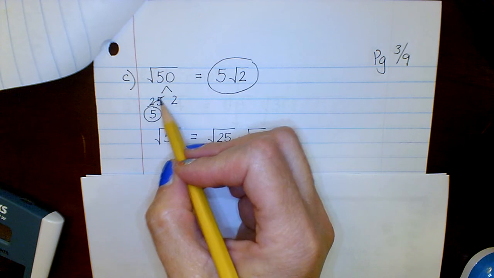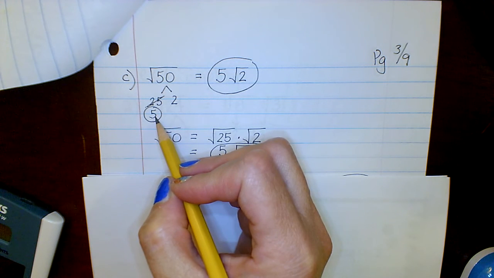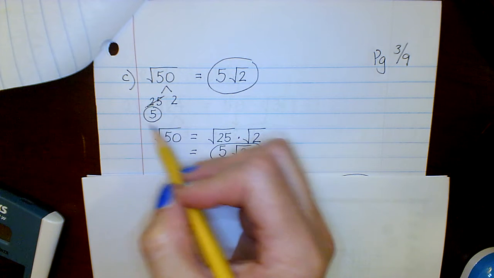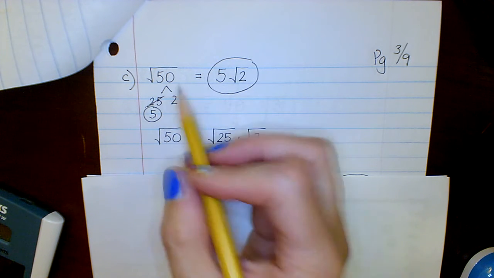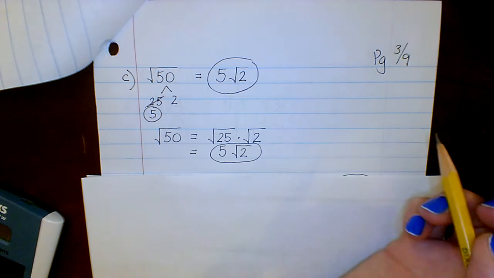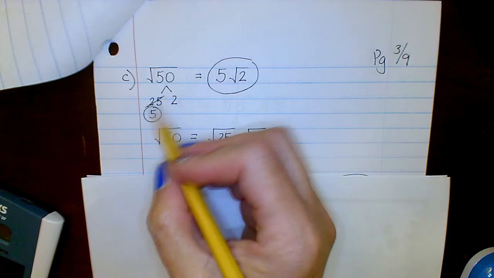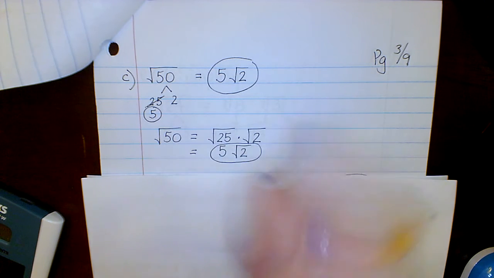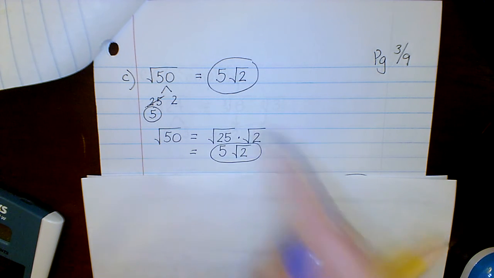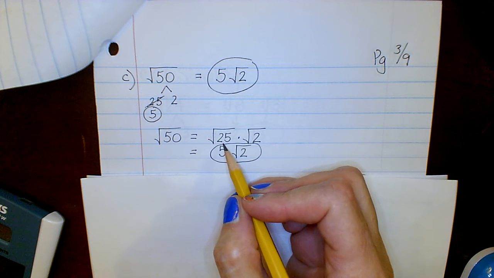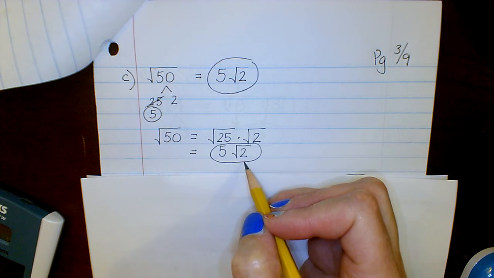And then I took the square root of 25, and it's 5. So I circle that as a reminder to myself that this is going to be on the outside of the radical, this is going to stay under. So this is just my own personal abbreviation for this. It's just a little shortcut so that we don't have to write quite as much. If you feel more comfortable with writing the steps out, that's cool too.